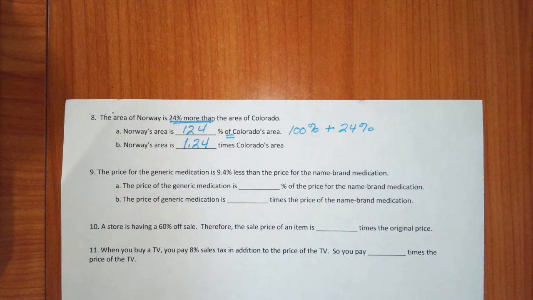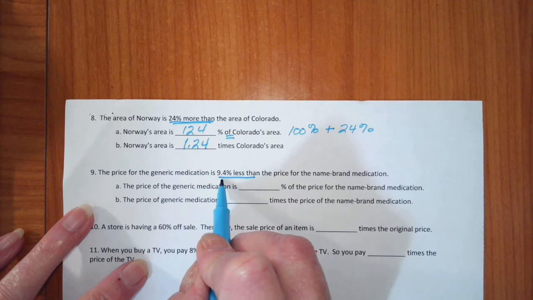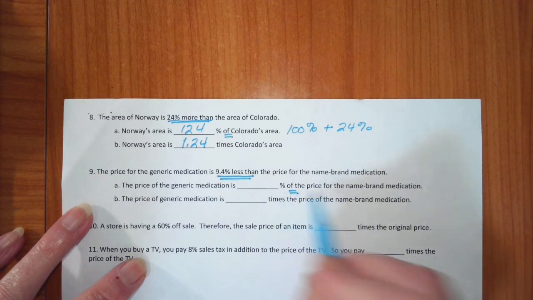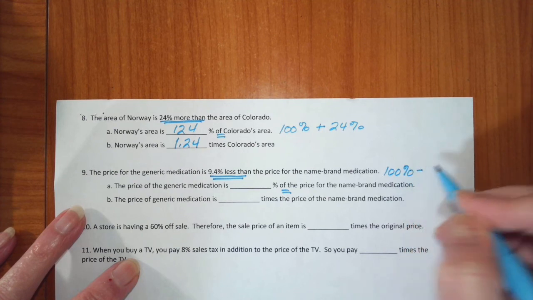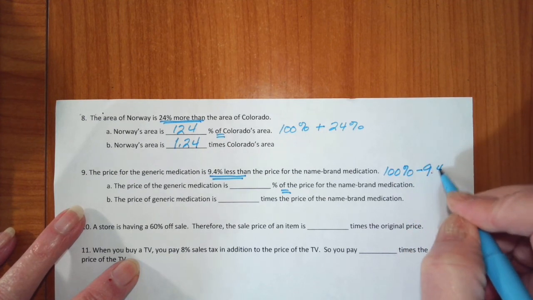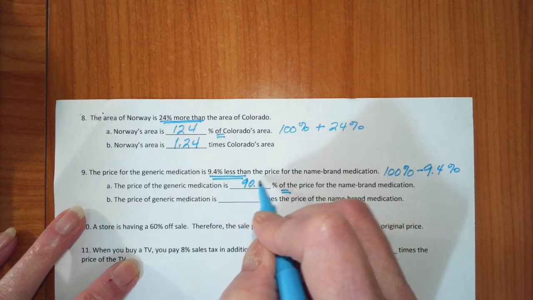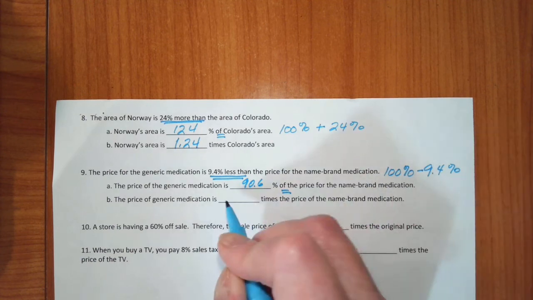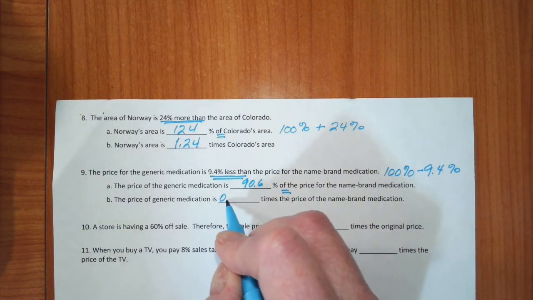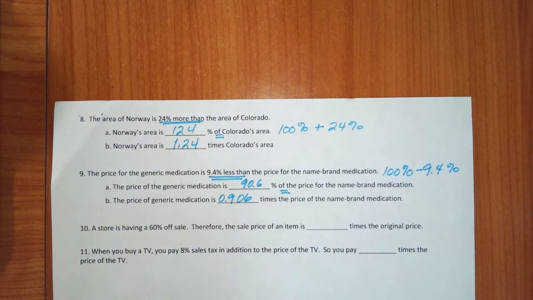The price for generic medication is 9.4% less than. To turn that into of, then I just take 100% minus 9.4%, which gives me 90.6. Turn that into a decimal, move it 2 places to the left, and I get 0.906 times the price.